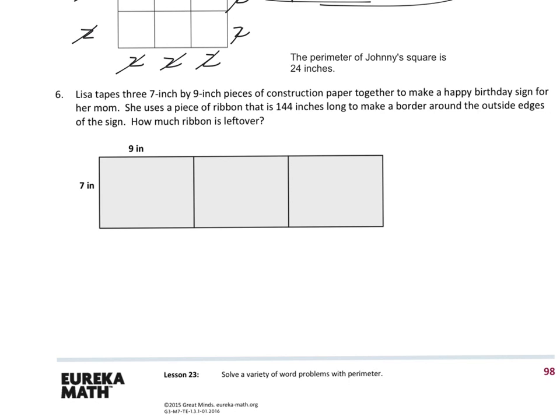And I know since we're talking about rectangle pieces here, since this one is 7, this measurement is 7, and this measurement is 7. And since this is where the tape is, I don't need to write those dimensions in because we're talking about perimeter, because she's going to put ribbon around the outside to make a border.